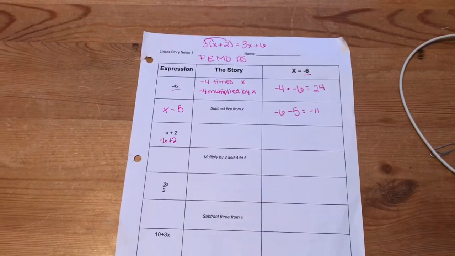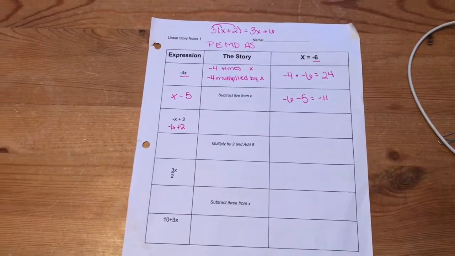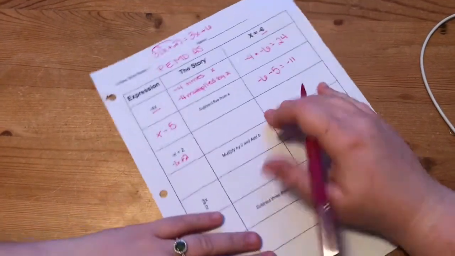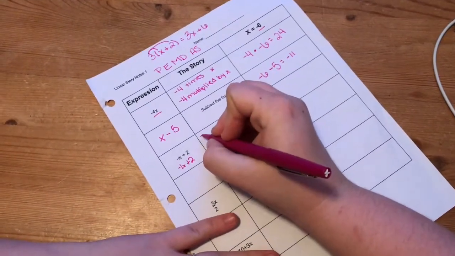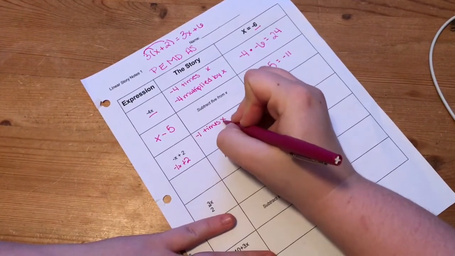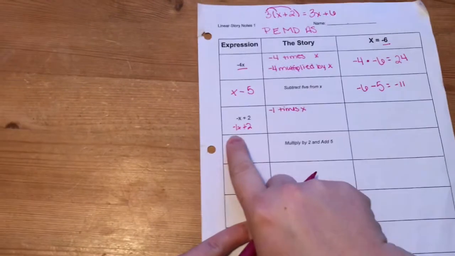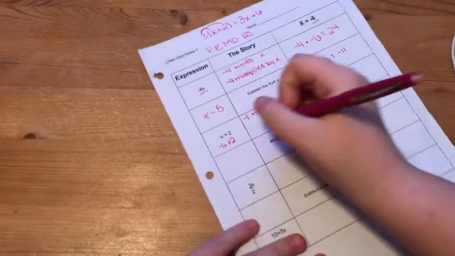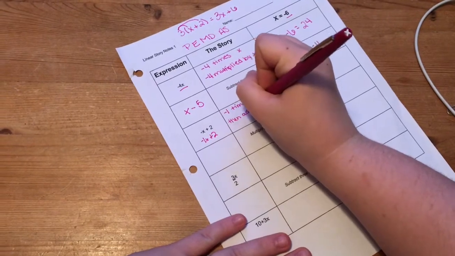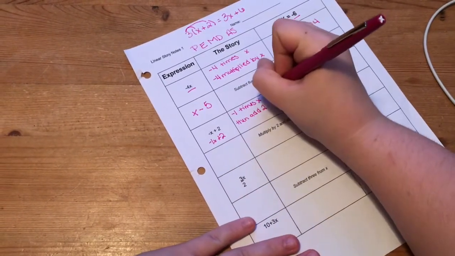Now I'm going to write the story. There are a couple different ways that we can do this. I'll write down both ways and you can decide what you like better. The first one is I'm going to take negative 1 times x. Then my next step is then add 2.